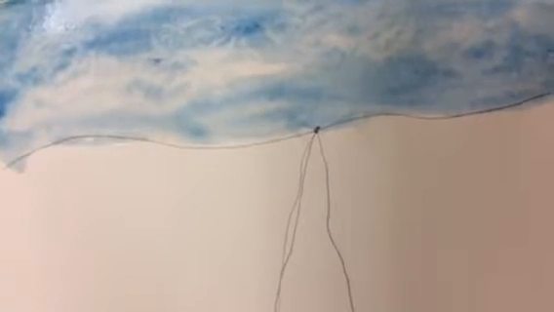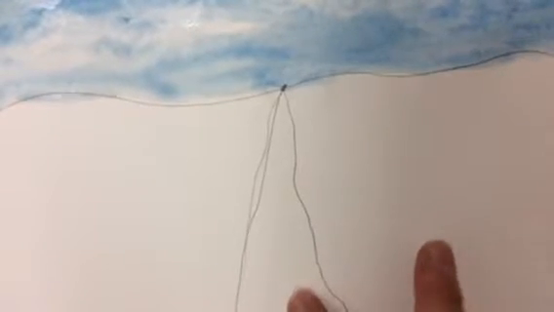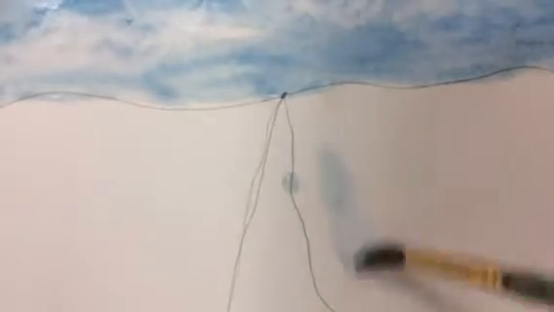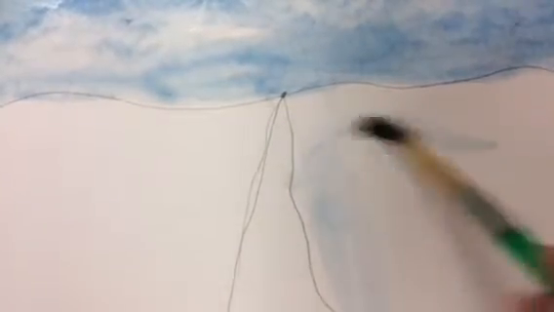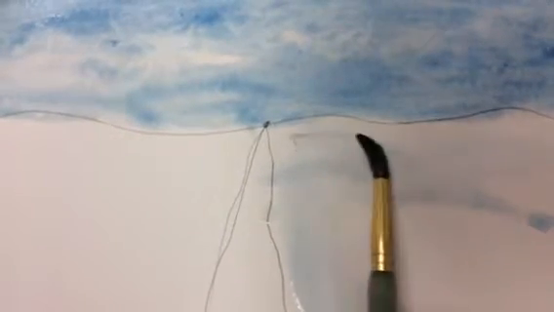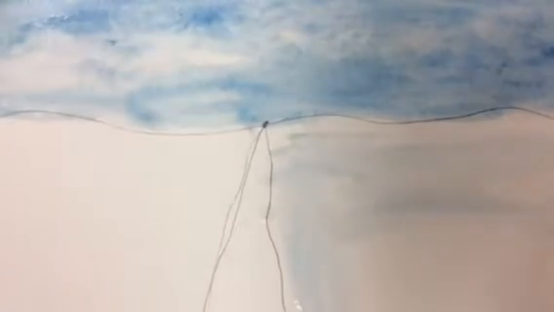Now, I'm going to wet the bottom half of the paper, and I'm going to paint the ground. It says paint the path, road, or river a different color. These two should be different, or you won't be able to tell where your path is. So once again, I'm going to wet it. I know it's a little bit blue because of my water, but I'm not going to worry about it. I'm also going to leave a little space between my sky and my ground.